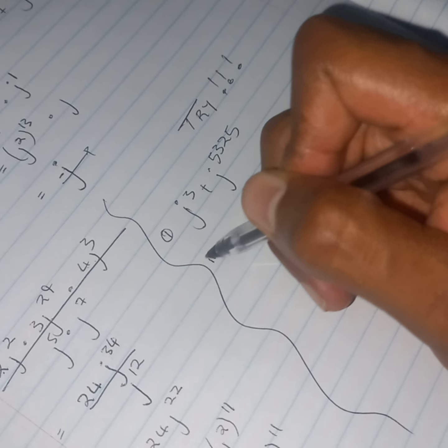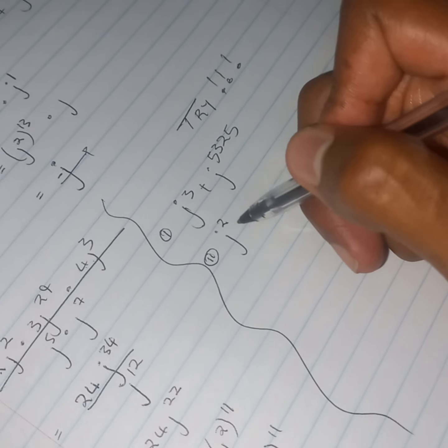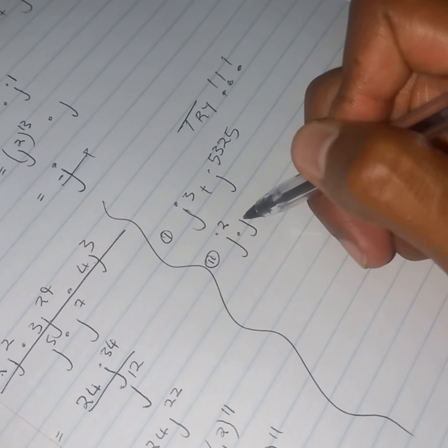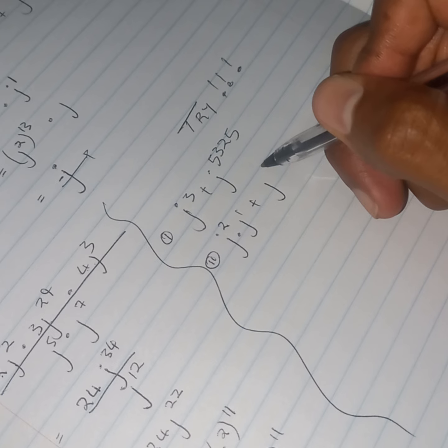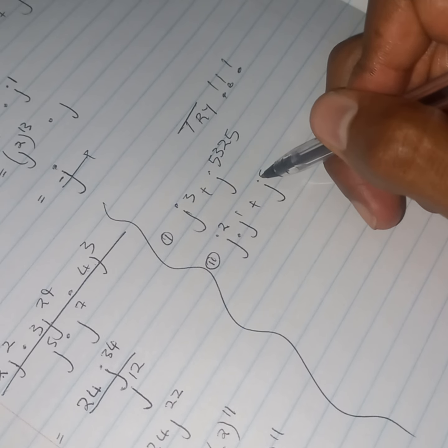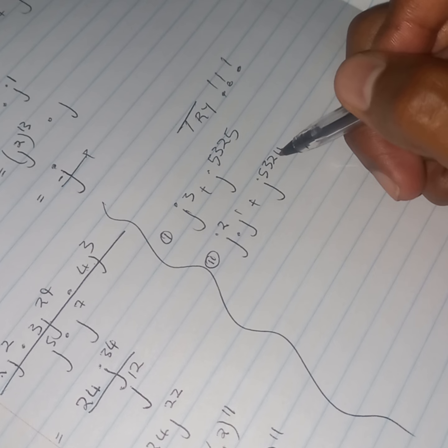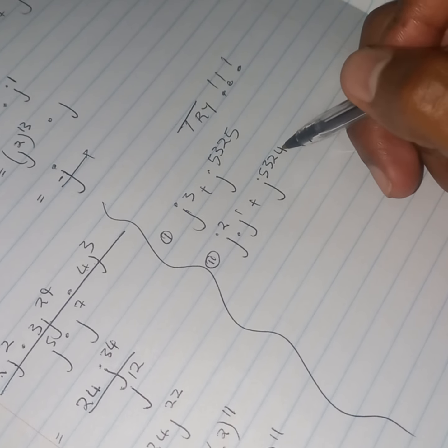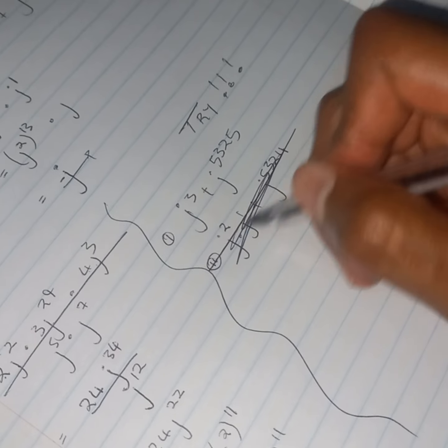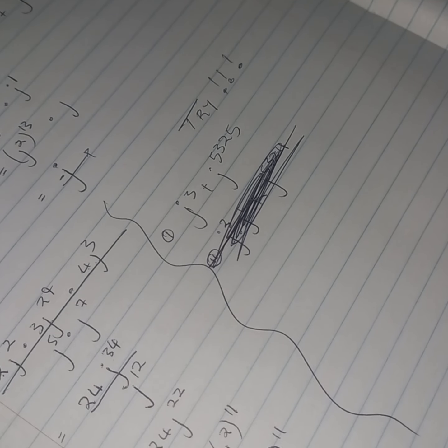And then number 2, you have J squared multiplied by J 1 plus J 5, 3, 2, 4. I think I was actually solving this, but you can just try that first one.